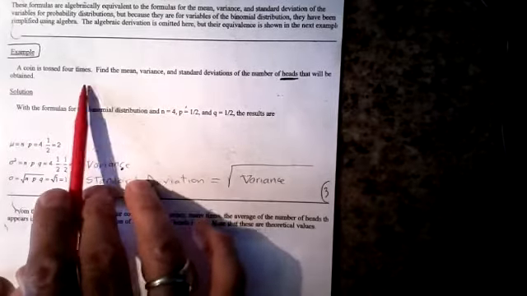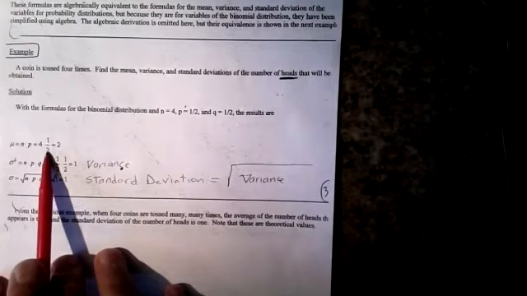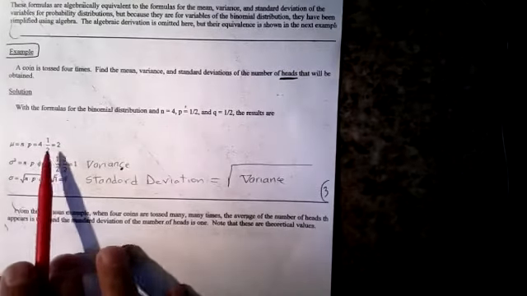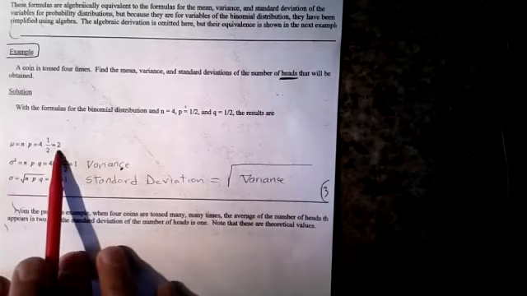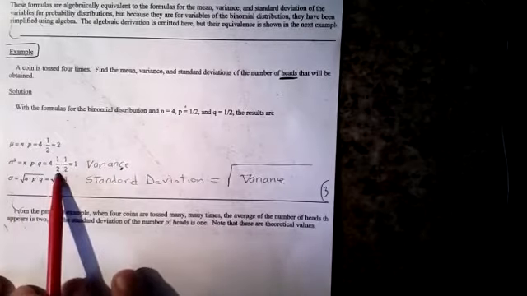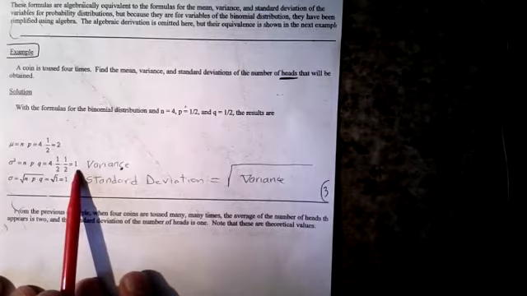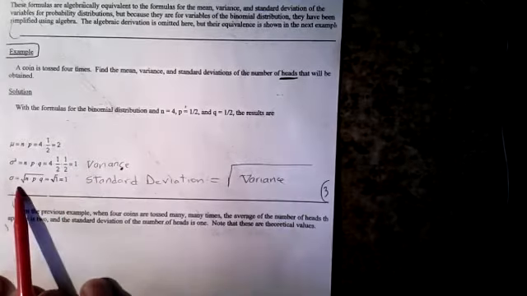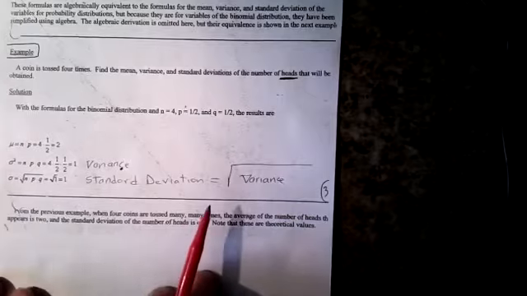Or 50%. That's where you use this one here. So the probability of getting a head is 50% or half. So you multiply these 2, then that will give you the mean. Variance is sigma to the power of 2, which is 1. So then all I need to do is take the square root of 1, which gives you the standard deviation. So in this problem, both happen to be the same.